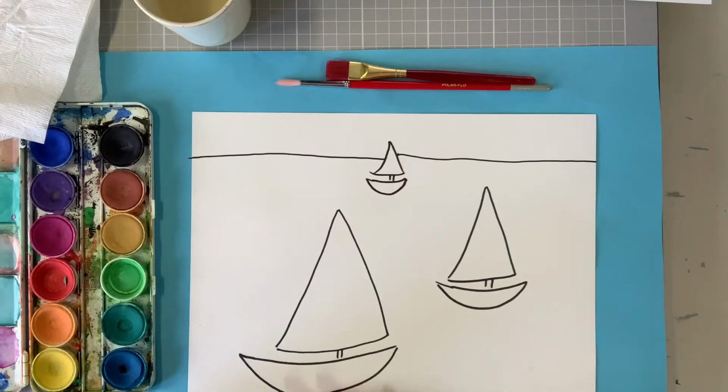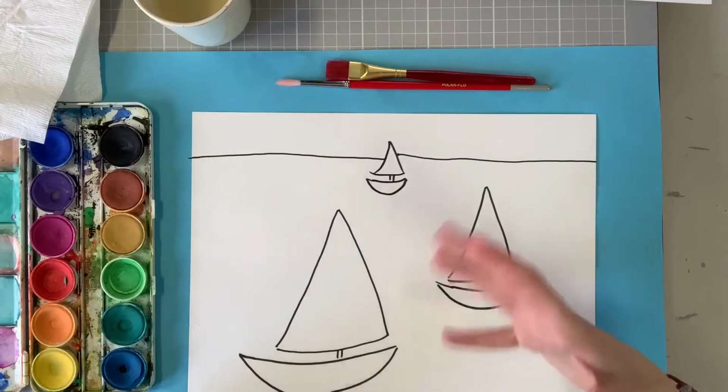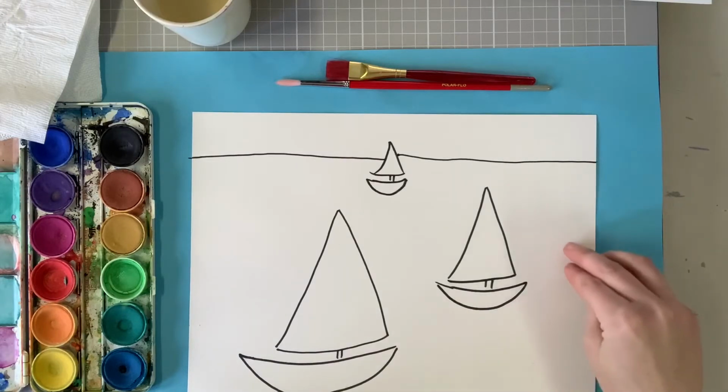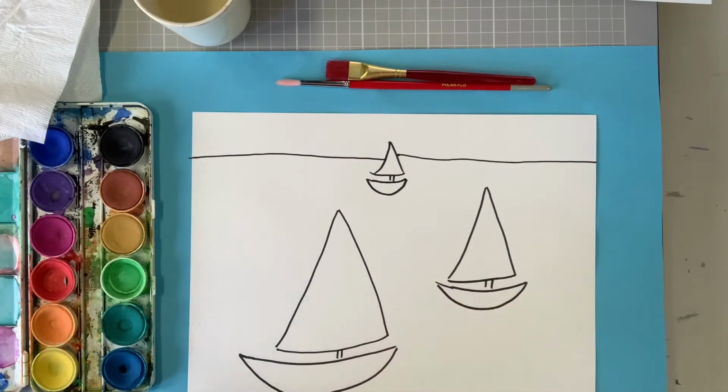Okay, so now I've got boats that look a little closer to me and boats that look a little further. From here, you can add lots of details. You can add some details to your boats. You could even draw your boats differently than the way that I drew my boats. You could add some sea life, maybe underneath the water, showing something underneath. You could add more boats. I've only done 3, but you could add a whole bay of boats here if you'd like. And then you're going to finish it either by coloring or painting.